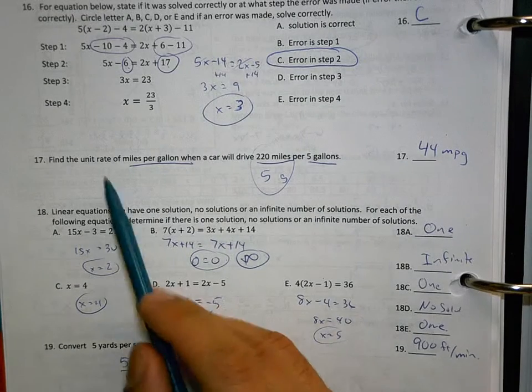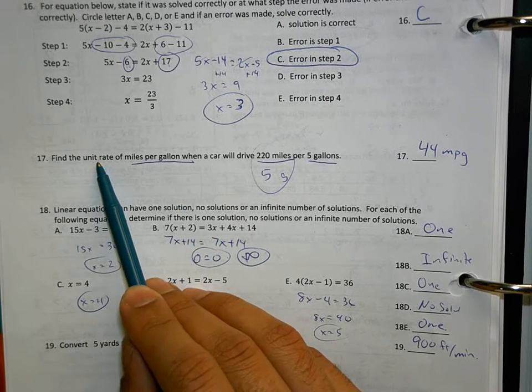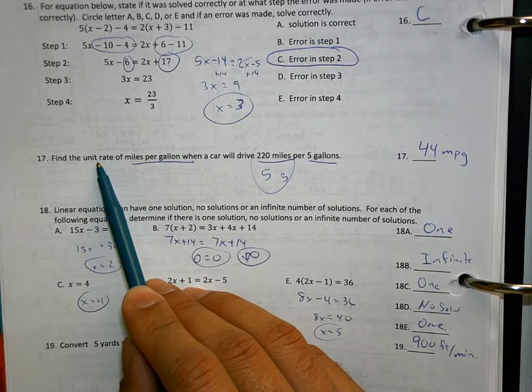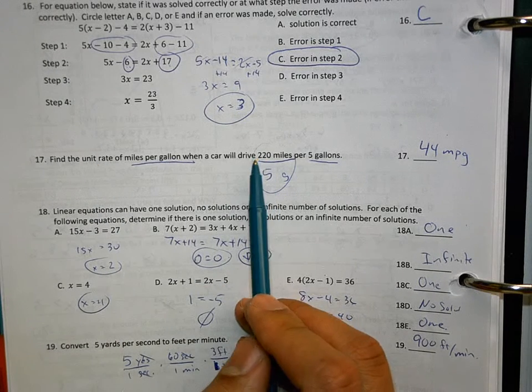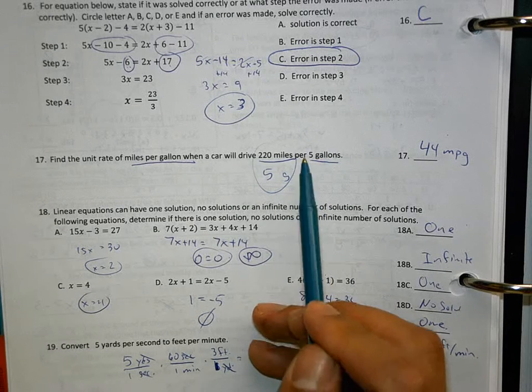Okay. Find the unit rate of miles per gallon. If you forgot what unit rate means, it's how many parts per 1. If I go 220 miles per 5 gallons, how many miles per gallon are you getting?